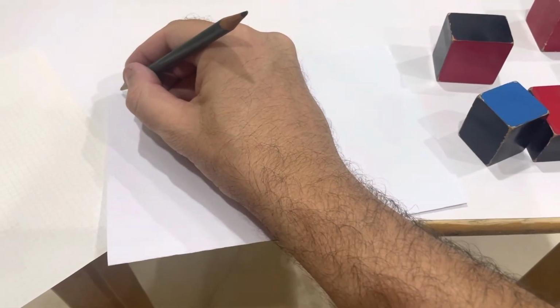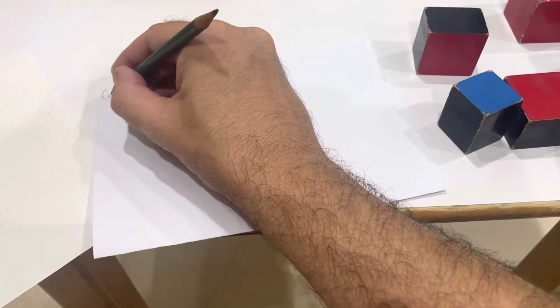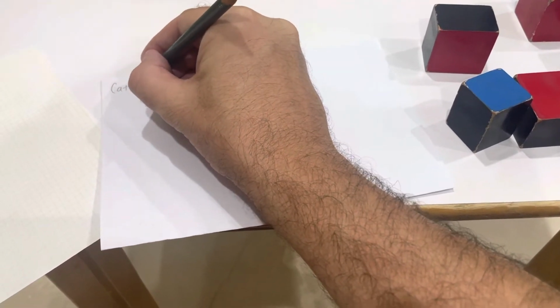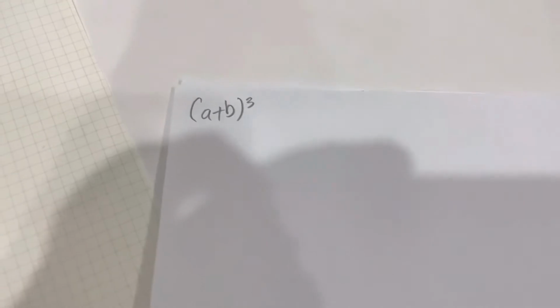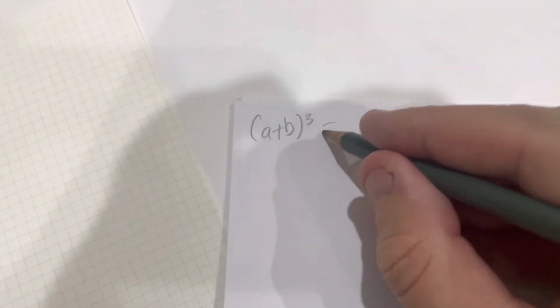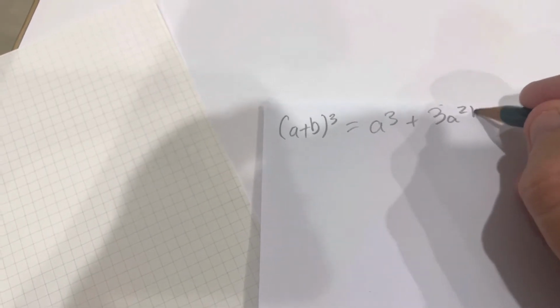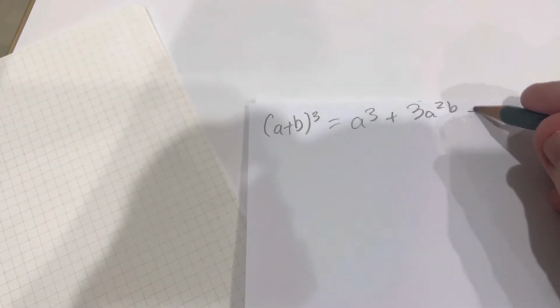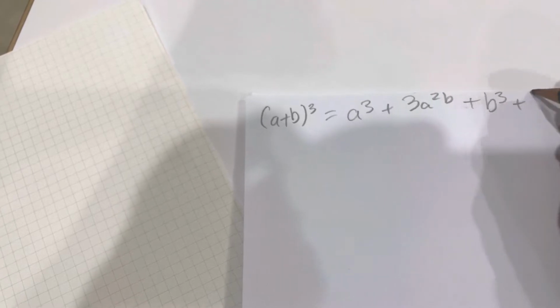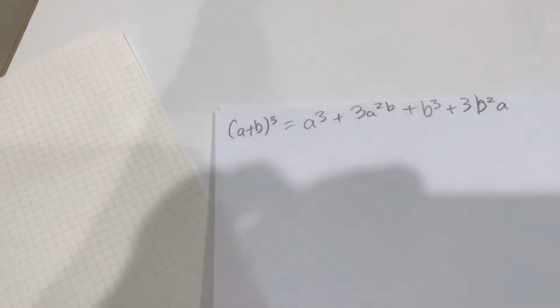All right, so recently I posted some math pictures of my classroom, and the biggest question I got was how I taught the children that (a plus b) cubed equals a cubed plus 3a squared b plus b cubed plus 3, well, we could just say b squared a. Doesn't matter if we say a and then b squared, same thing.